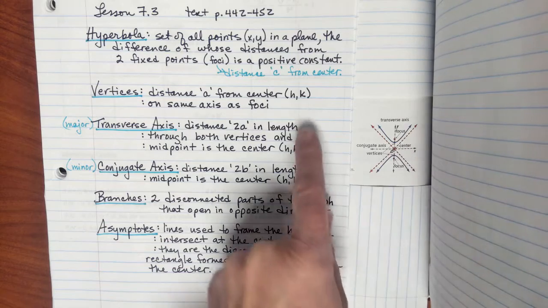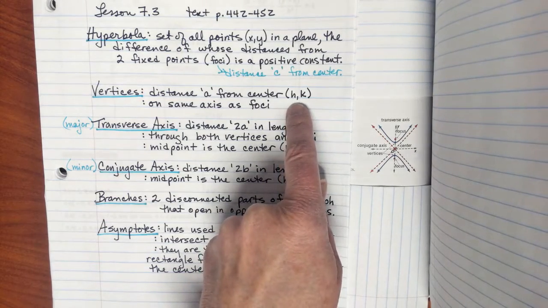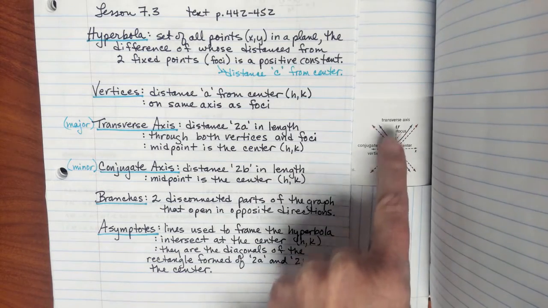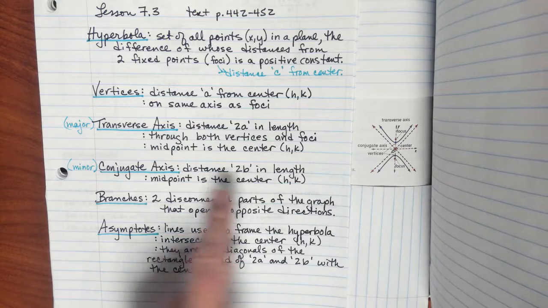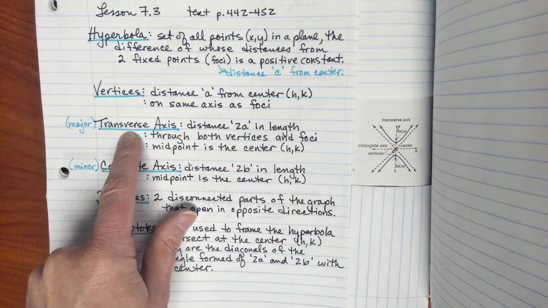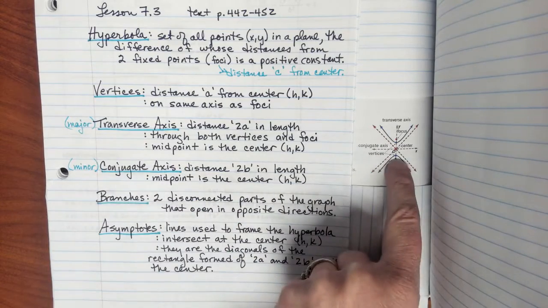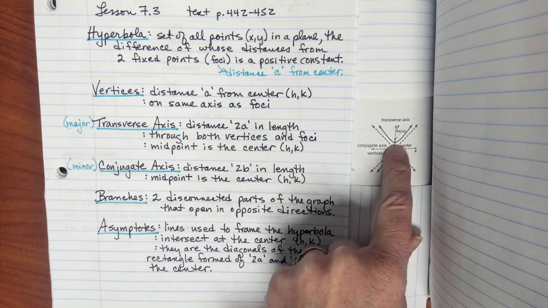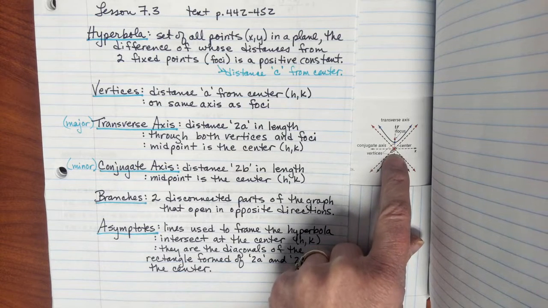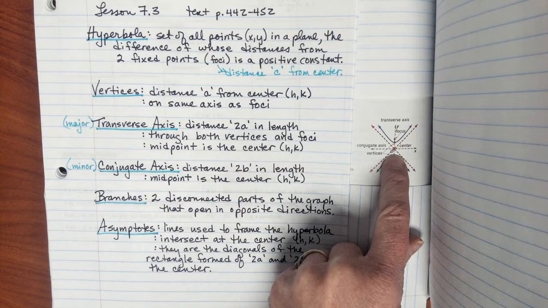It's still going to be our h and k, and you're going to have what you would think of as the axis of symmetry. We're going to call that now our transverse axis, and the distance from vertex to vertex through the center is a distance of 2a.